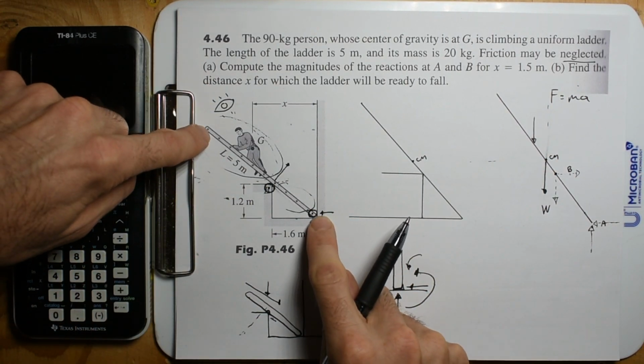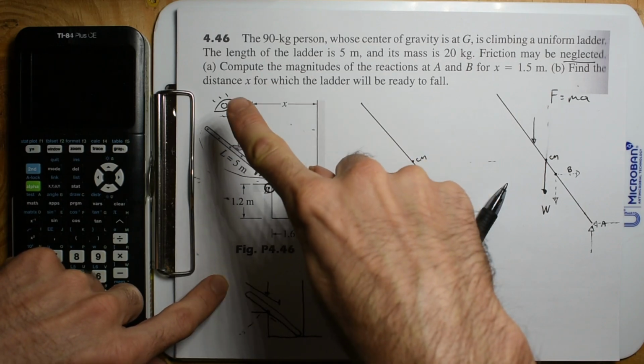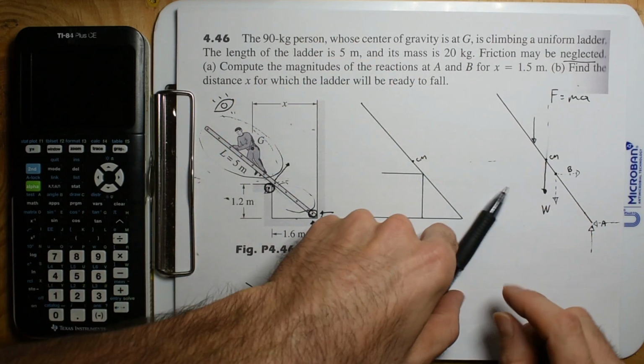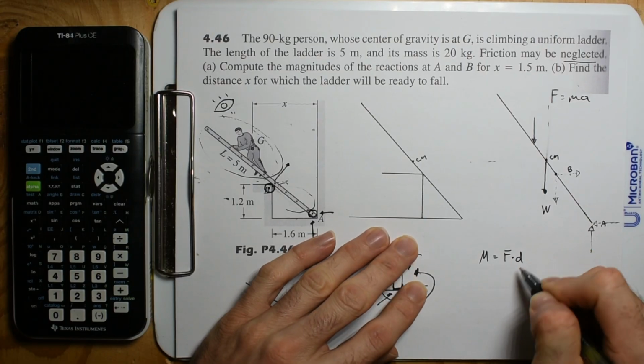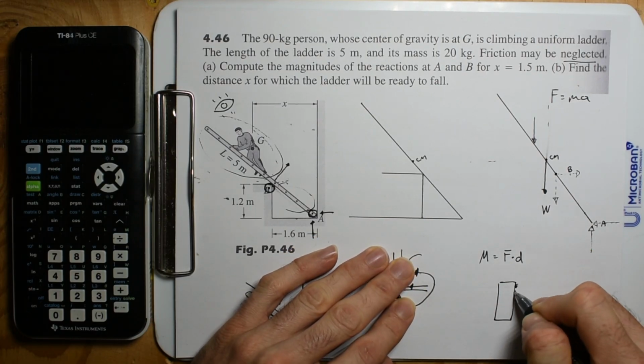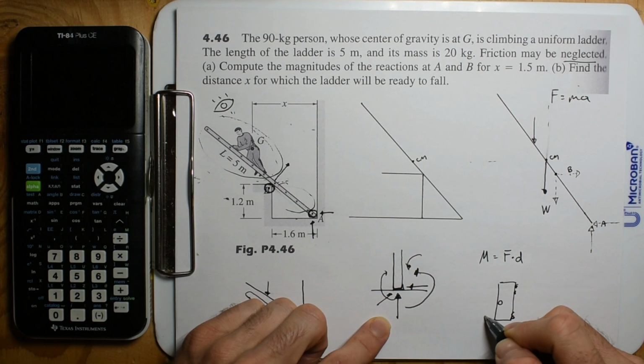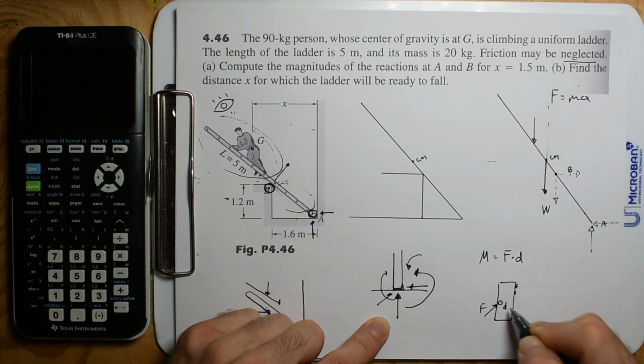Due to statics, we're like, okay, this thing isn't rotating this way, it's not rotating that way. So that's where we have to use moments. Moments are force times distance. We use them like we're opening a door. If we hit the doorknob with a force, we have a big distance.